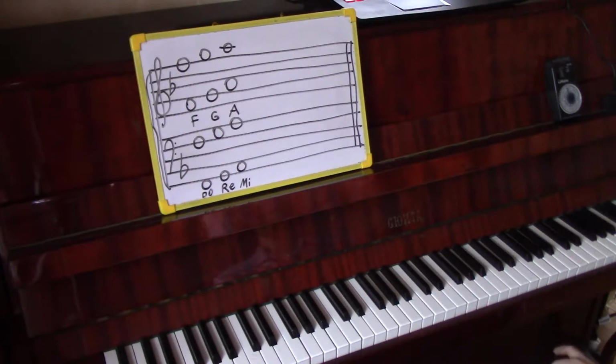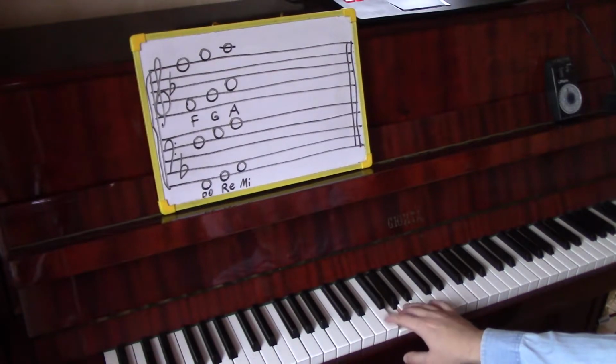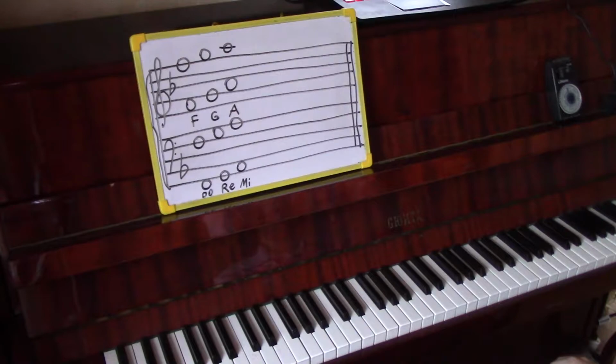But today we will not look at the B flat because we're only going to take a look at the 3 notes of F major, which are of course the Do, Re, and Mi, which are F, G, and A. In F sharp major it was F sharp, G sharp, and A sharp. In F major it's a lot simpler. You just have naturals. F natural, G natural, and A natural.